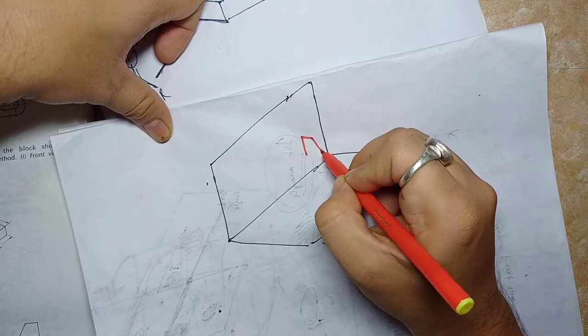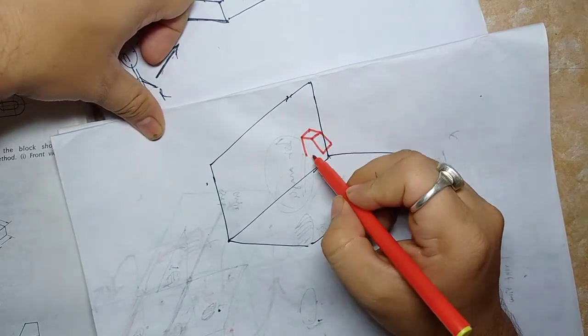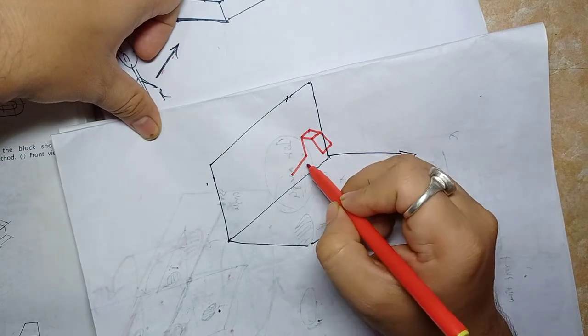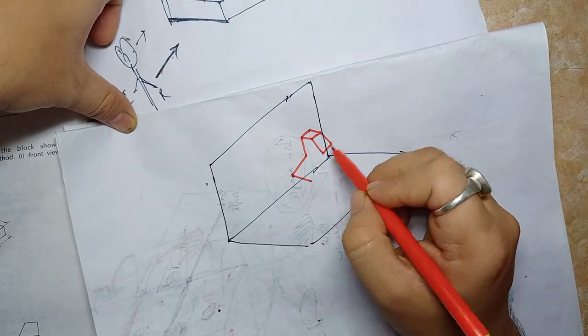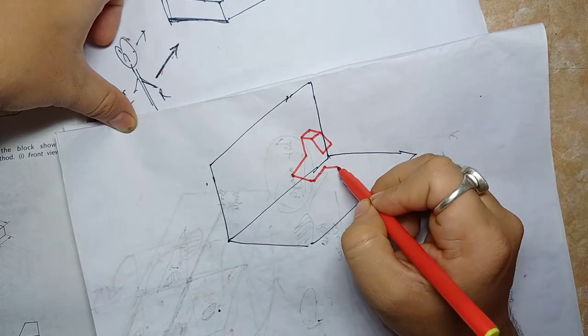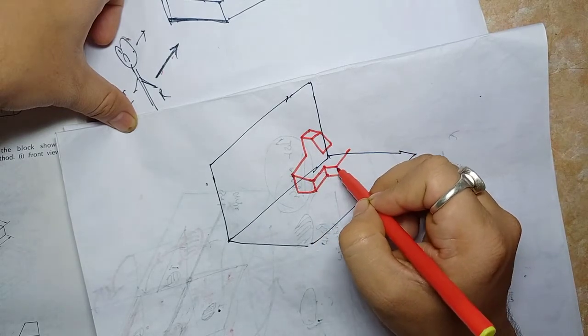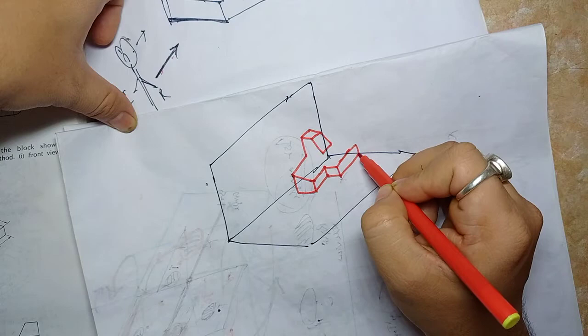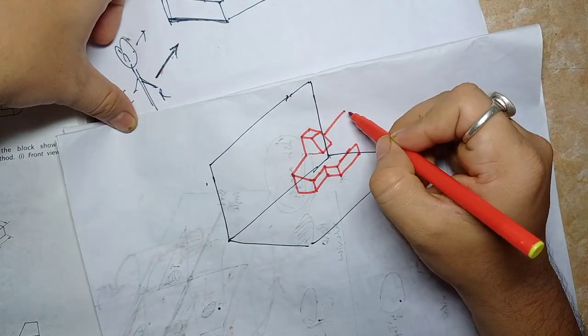You see, this is how it will be kept. Here your imagination is always required, and in this subject you will develop your imagination power.